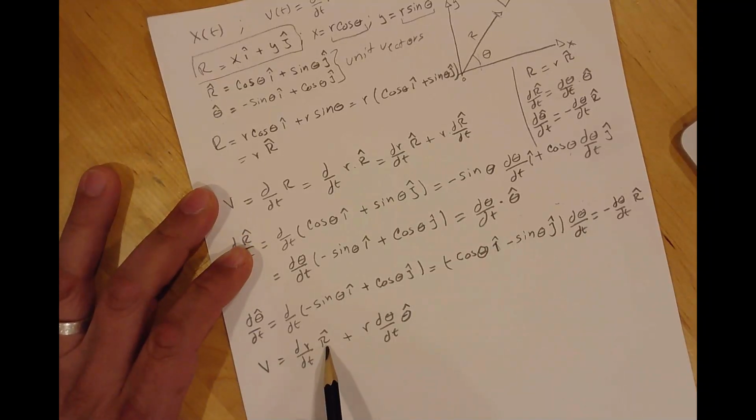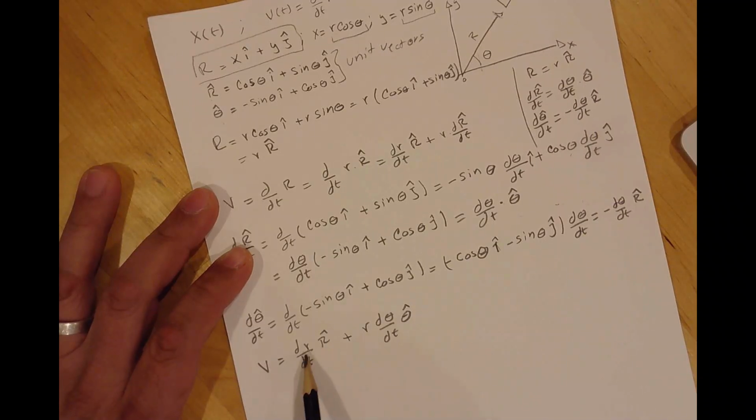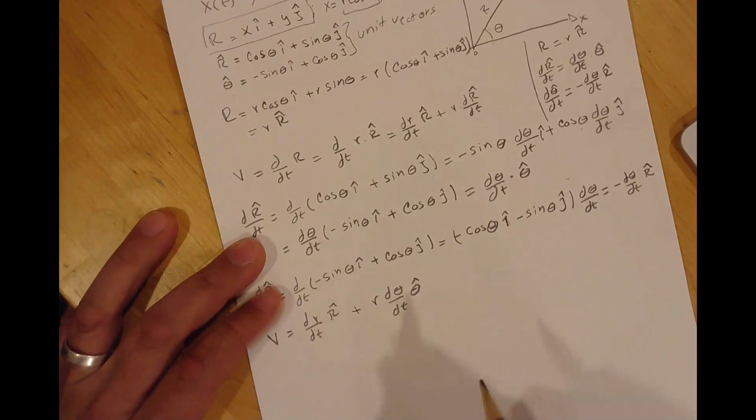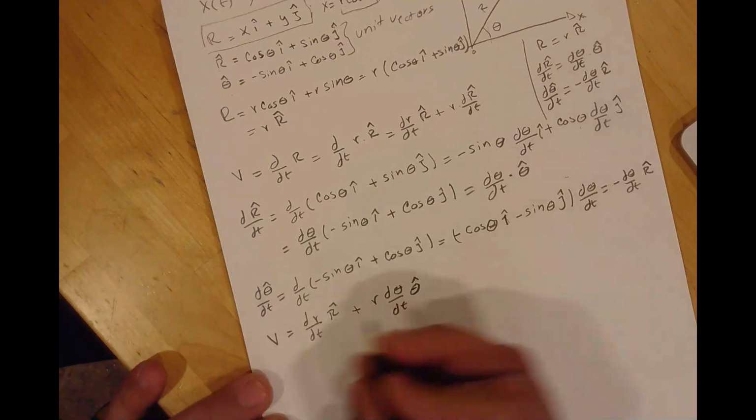And this one is the same; we didn't do anything there, we just took the derivative of r.